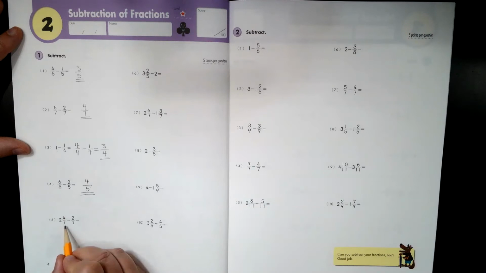But look at what they did here. They have a mixed number. The 2, right? So I have 2 whole things and 4 of 7 parts minus 2 of 7 parts. All right, this is a lot to digest. The 2 isn't going to matter in this problem. And the reason I know that is the denominators are the same.